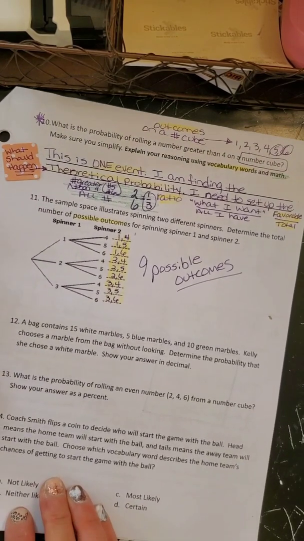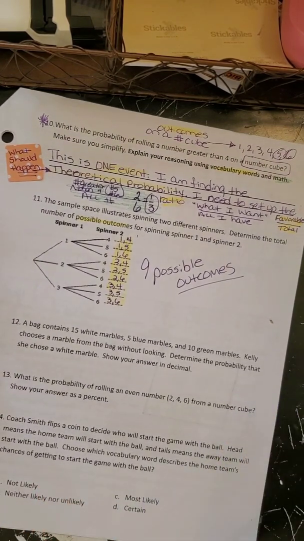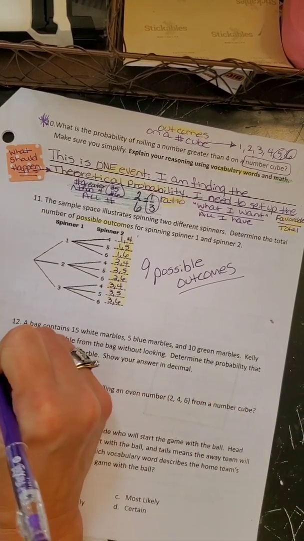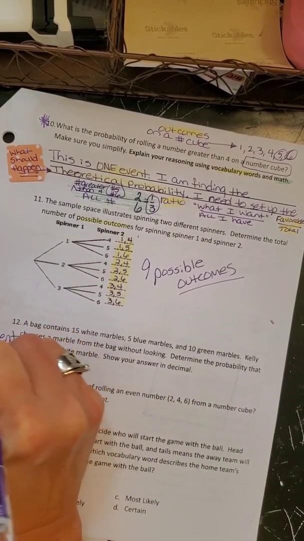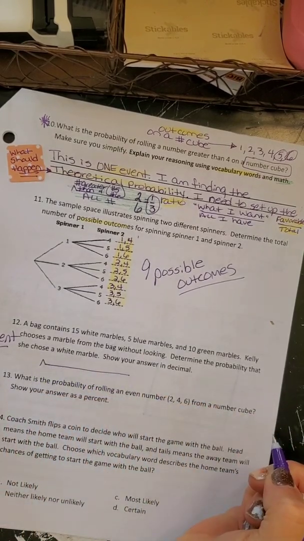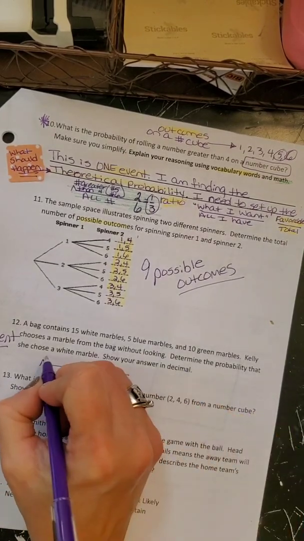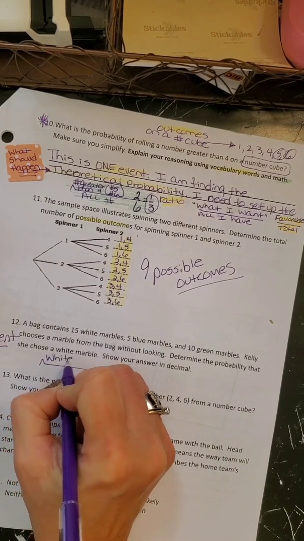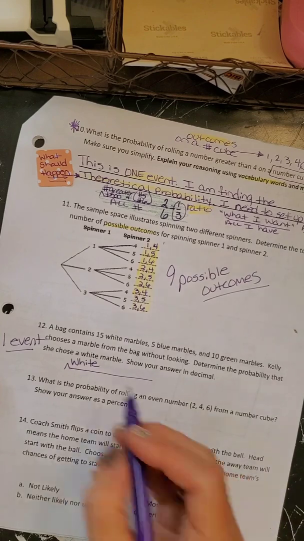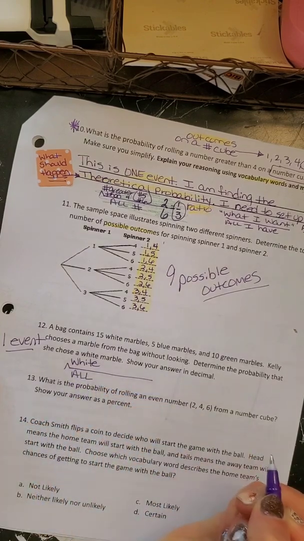A bag contains 15 white marbles, 5 blue marbles, 10 green marbles. Kelly chooses a marble from the bag without looking. Determine the probability she will choose a white marble. This is one event. So, what do I want? I want white, out of all marbles.